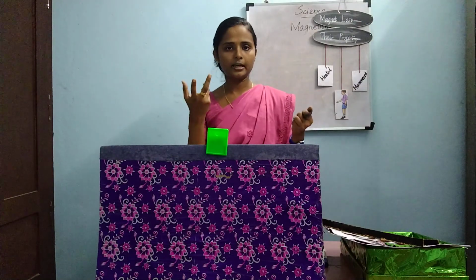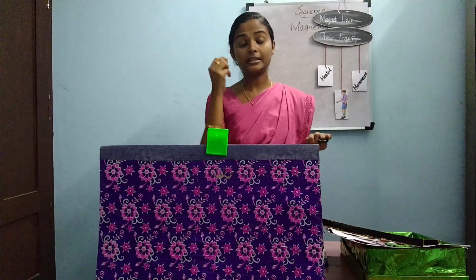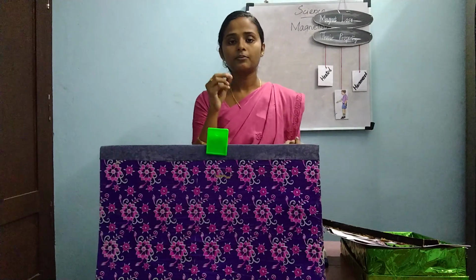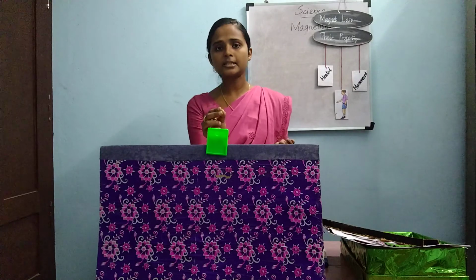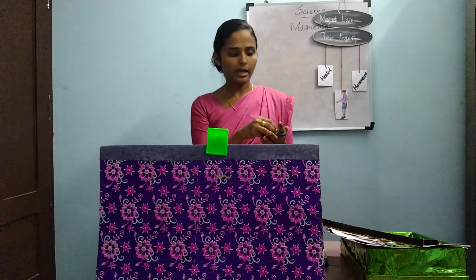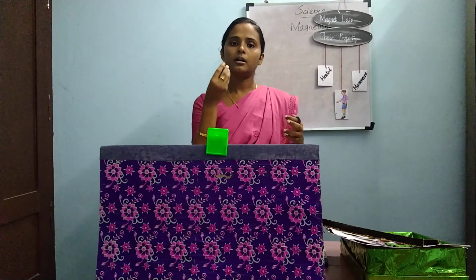Artist means he used to draw many pictures, right? Whether he lost his artist technique or artist talent or not. Whether he will lose his artist talent or not. Likewise, will this magnet lose its magnetic property or not.